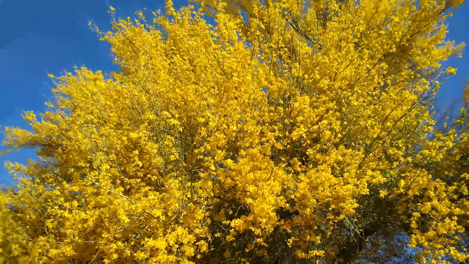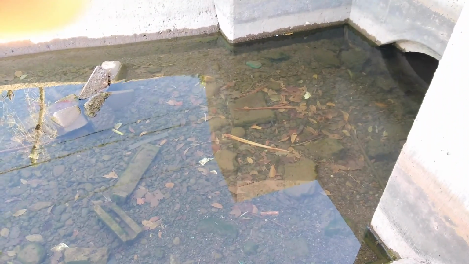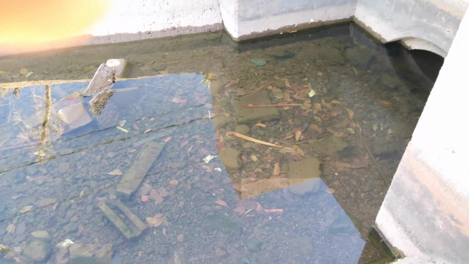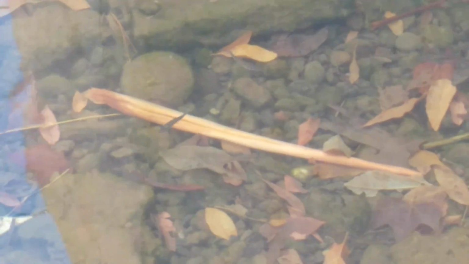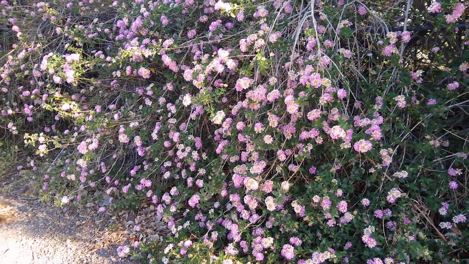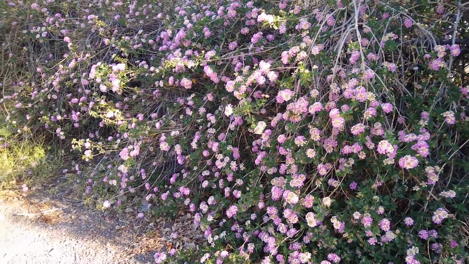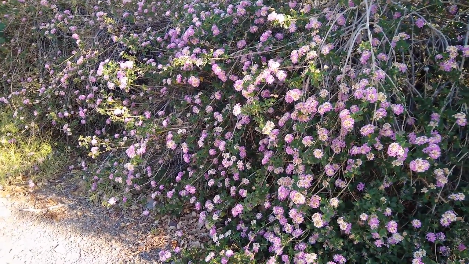Let's continue on and see what else we can find. As you explore around outside, you might find things you never thought you'd find, like this pool of water with fish in it. You might also be exploring and find some really cool flowers. These are called lantanas.